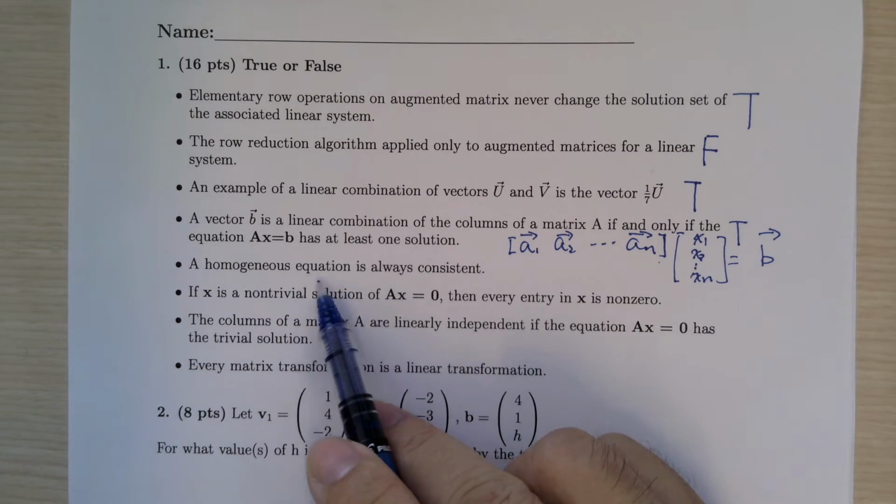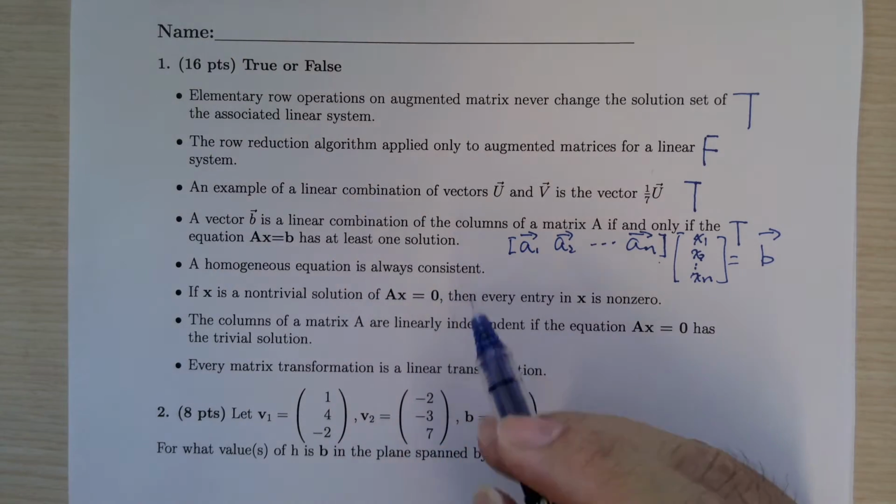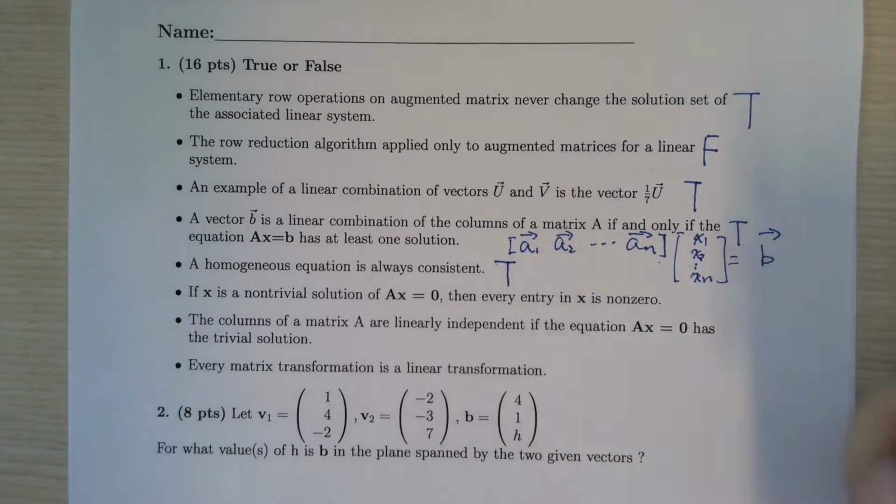A homogeneous equation is always consistent. This is also true. Why? Because any homogeneous equation always has the trivial solution, right? So meaning you're always going to have at least one solution there.